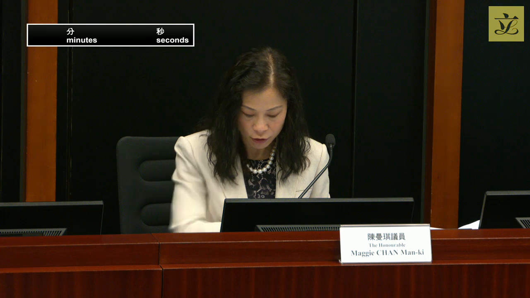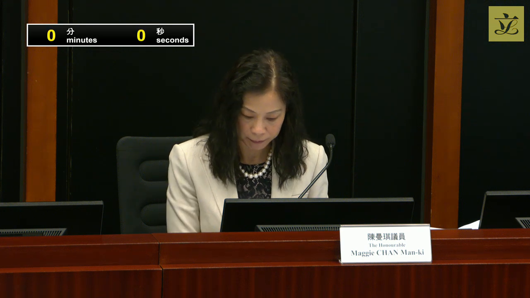Also, if we are to adopt this proposed expression, will there be any adverse impacts? I think we need to look at it in detail, so please give a detailed written response to members. Afterwards, members or the administration will decide whether there needs to be a new proposed amendment.